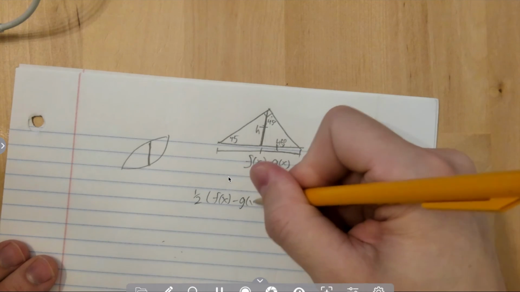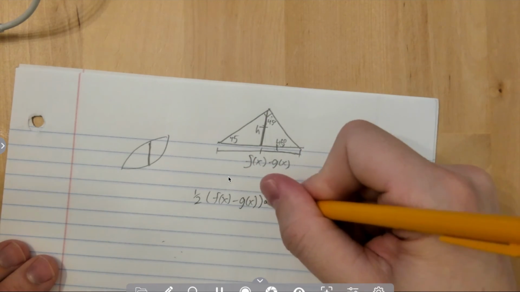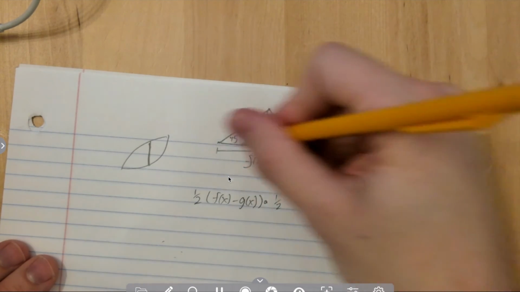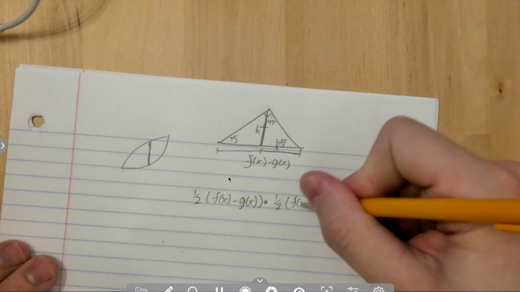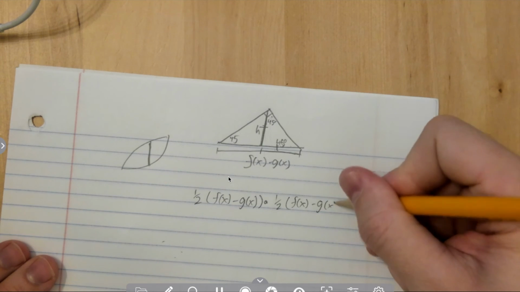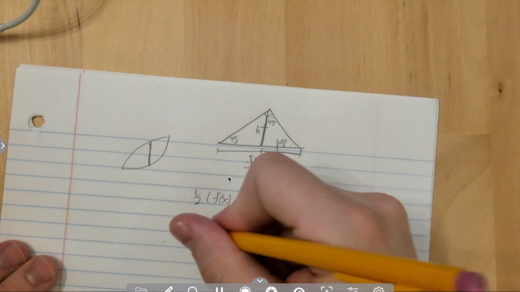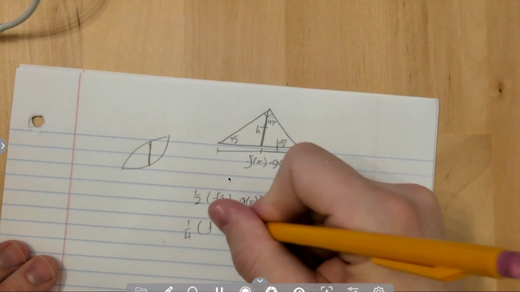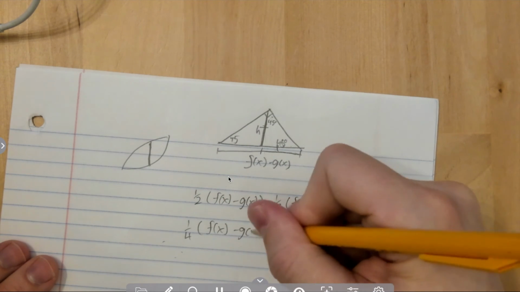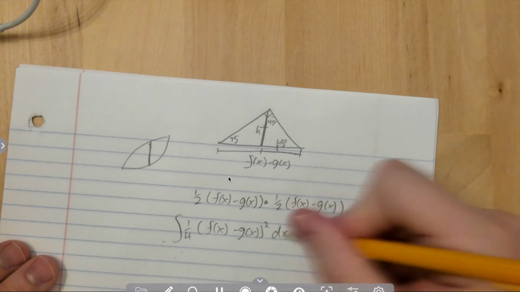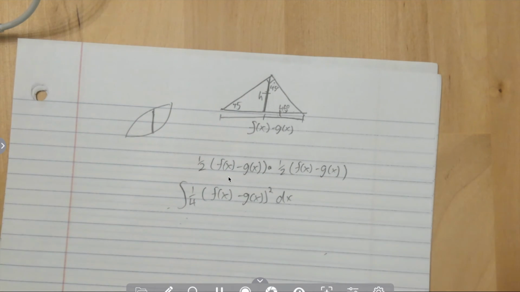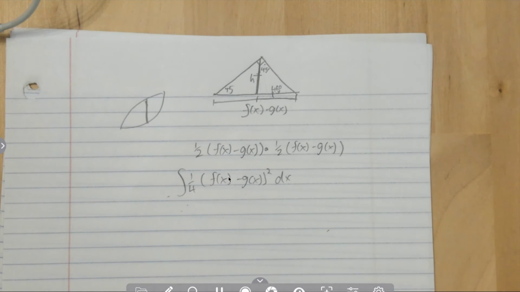base times height, which is half of the entire f of x minus g of x. And that's it. So once again, we can condense that to be 1/4 f of x minus g of x squared. You can pull the 1/4 out of the integral if you want also. All right, and that's all the formulas we'll look at for this section.